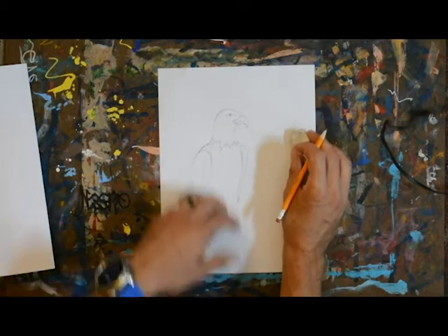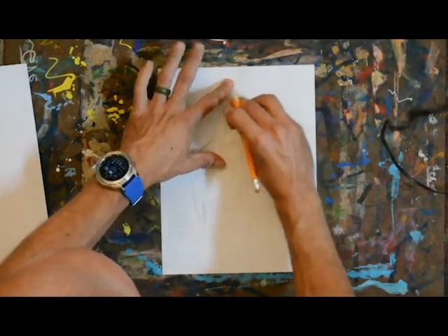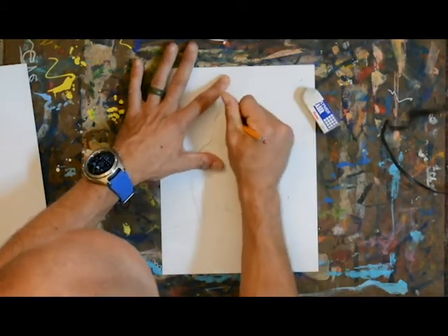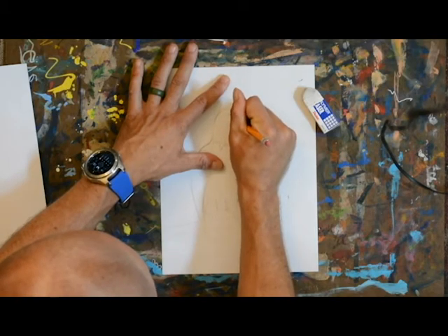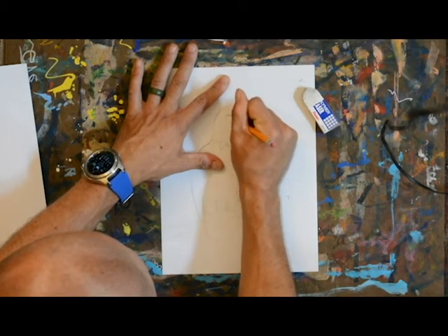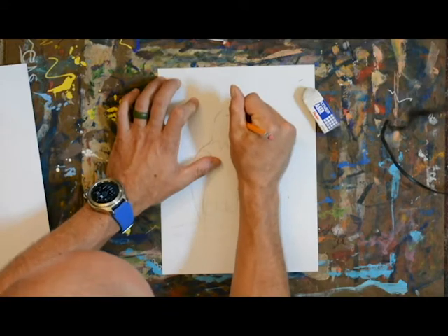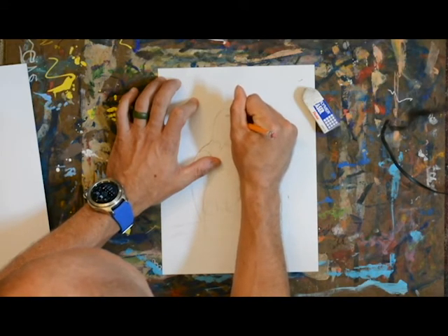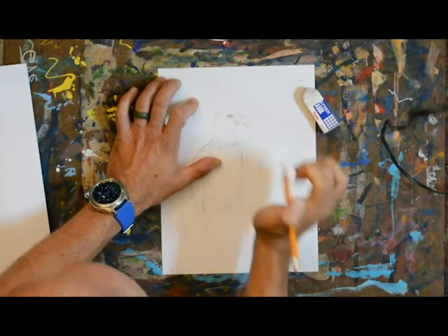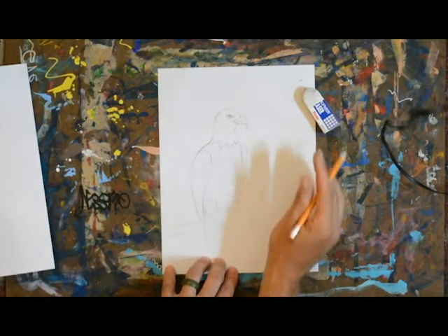You know what I noticed? I think the eye is too high up. So we're going to fix that a little bit. Let's go and bring it down just a little bit. So I'm doing the same thing. I'm just bringing my eye down a little bit because I felt like it was too high on the paper. So little things like that we can kind of fix as we go, right?